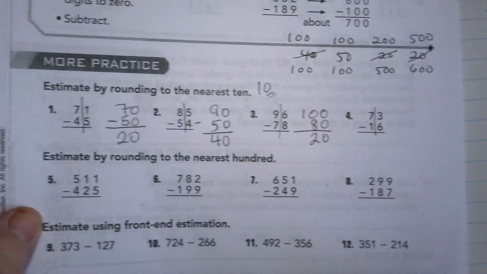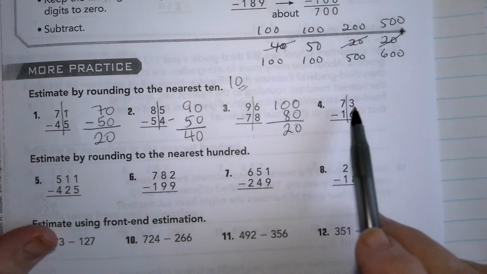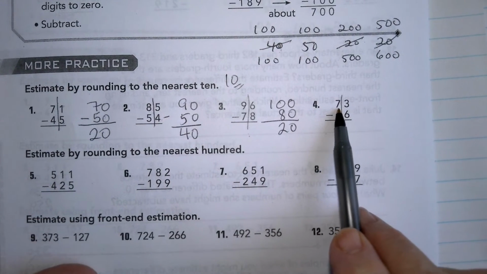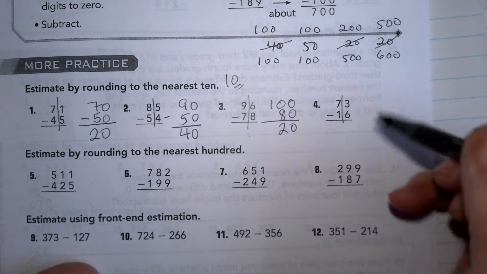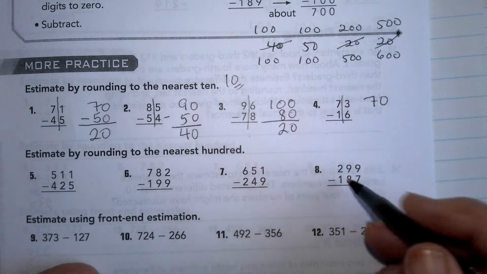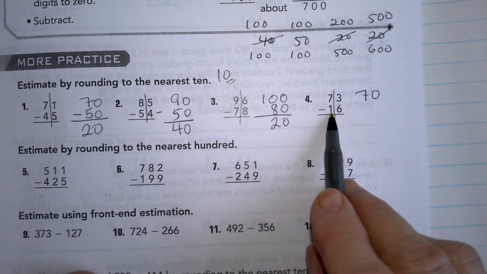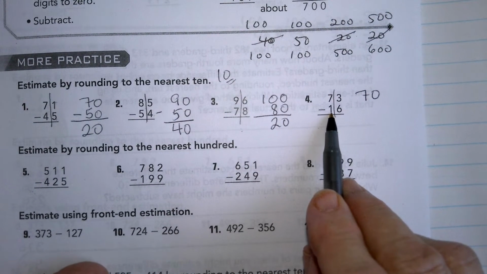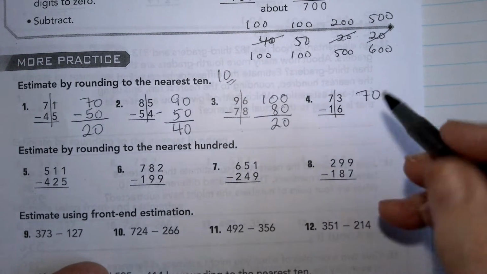And we'll do this last one. Is this closer to 70 or 80? 70. Very good, third graders. Wow, I'm impressed. The next one, is it closer to 10 or 20? 20. Because that's a great big number.